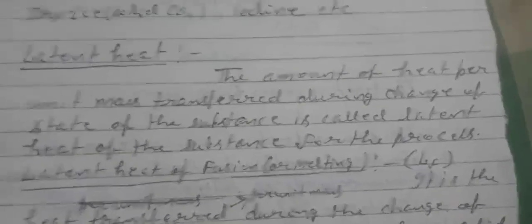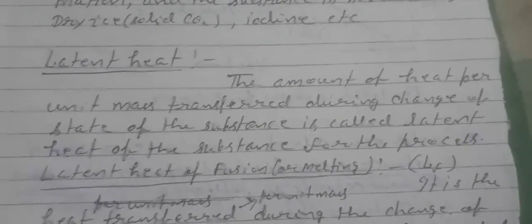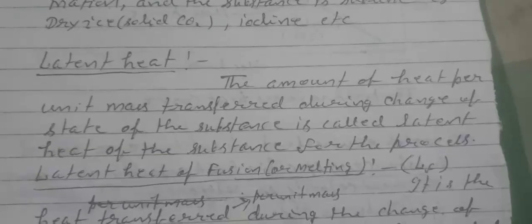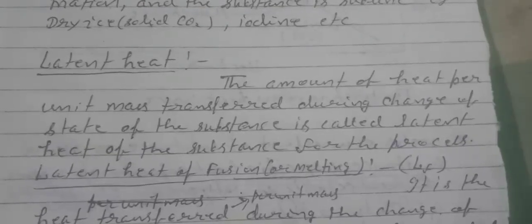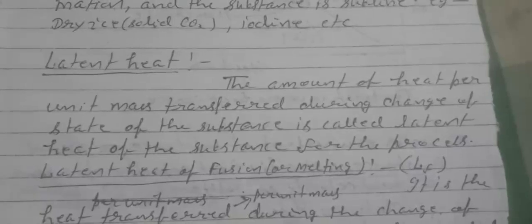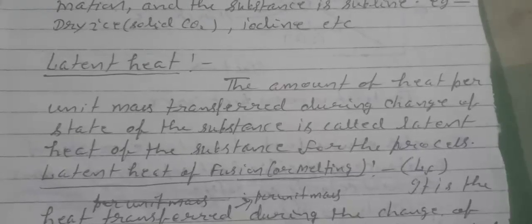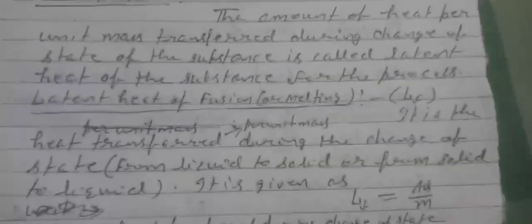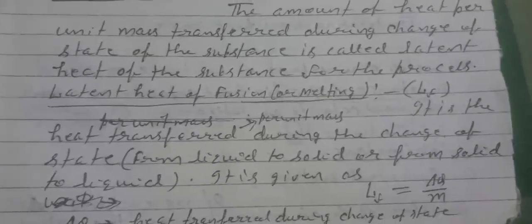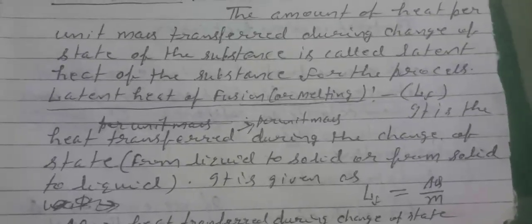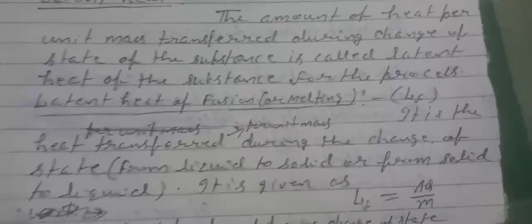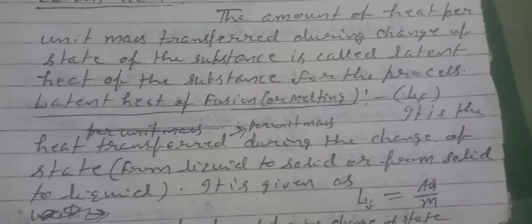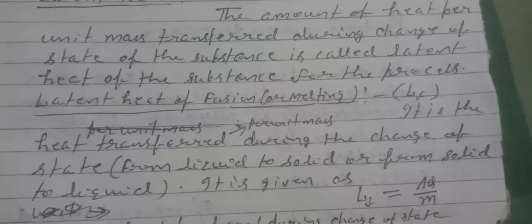Latent heat. The amount of heat per unit mass transferred during change of state of a substance is called the latent heat of the substance for the process. For example, latent heat of fusion or melting, LF. It is the heat transferred per unit mass during the change of state from liquid to solid or from solid to liquid.